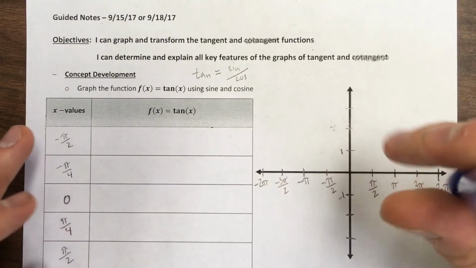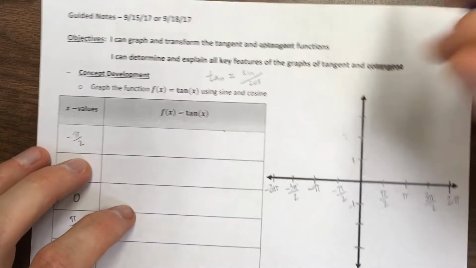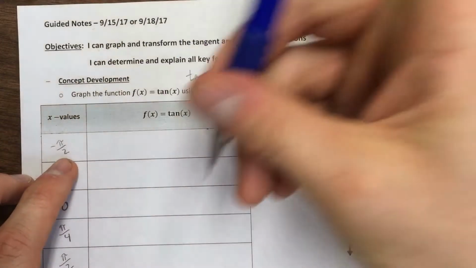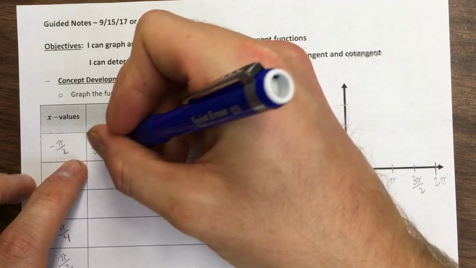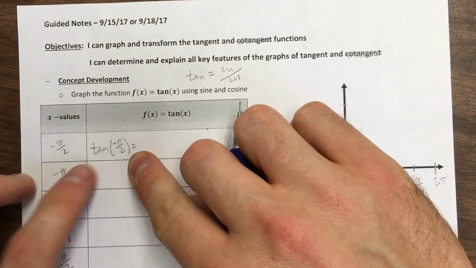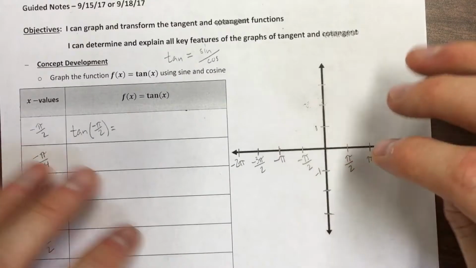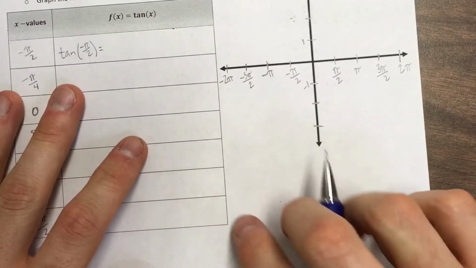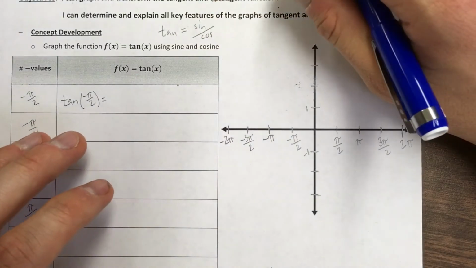Now, I'm just going to go down the table. So if we want to find tangent, our x value is negative pi over 2, our function is tangent. So we're going to plug in negative pi over 2 into our function. Also, there's plenty of room down here. If you want to work it out down there, that's fine. But I would say leave a little bit of space here for what we're going to do in class.